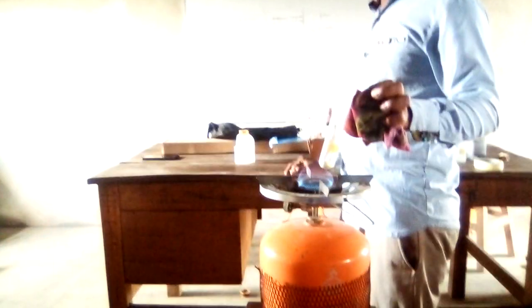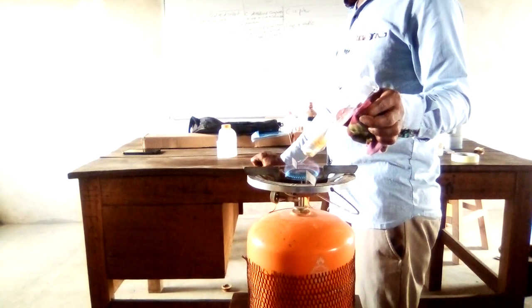Is there any color change on that? Yes. Yellow. Which metallic oxide gives a yellow color when it's heated? Zinc oxide. I guess we're going to find out.